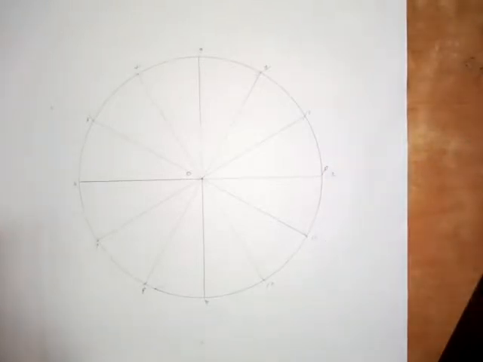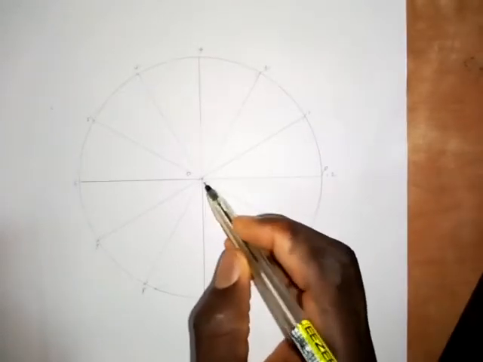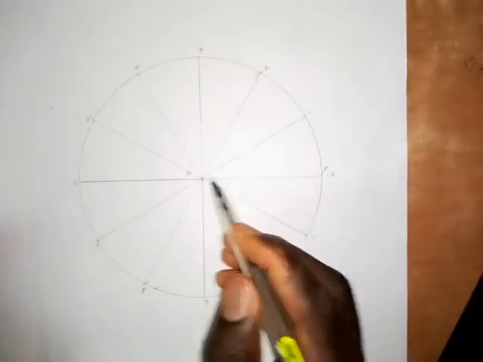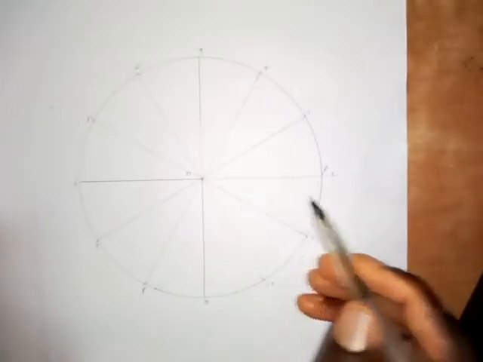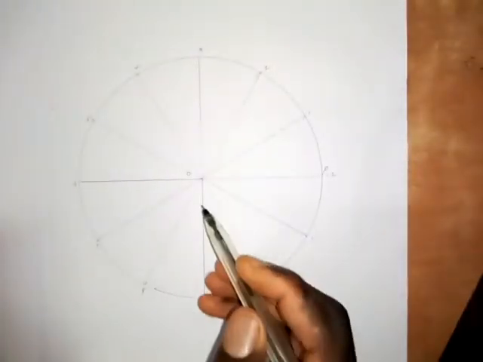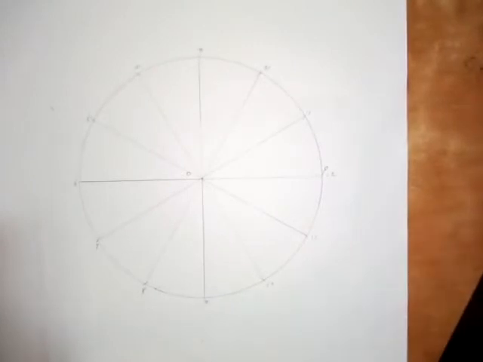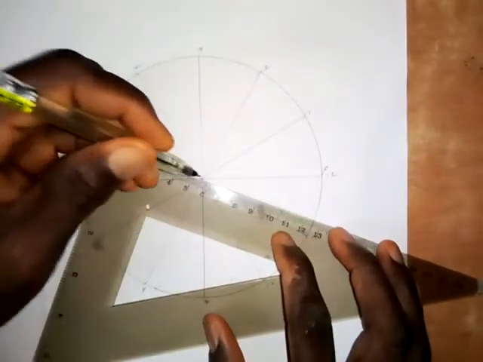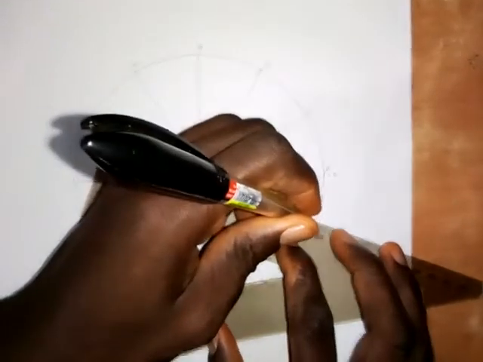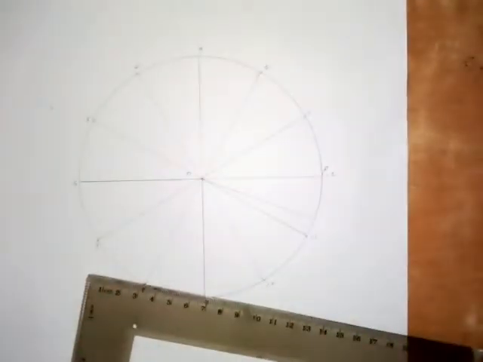So the next thing that we are going to do is that we need to divide the distance OP, which is the radius of the circle, into 12 equal parts. As you have divided the circle into 12 equal parts, divide this distance OP into 12 equal parts. So I'm going to pause this video and divide it into 12 equal parts and we'll come back to it later.